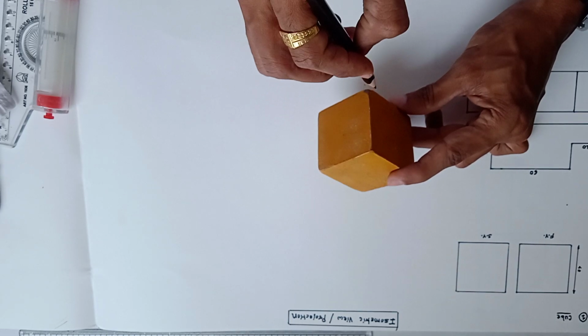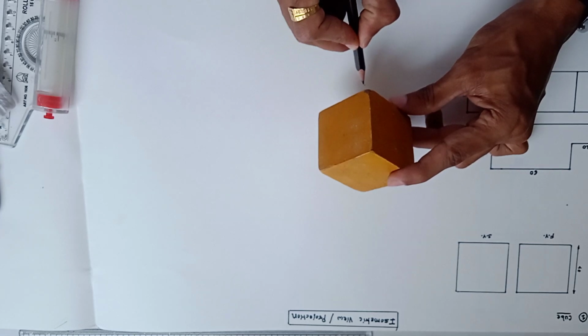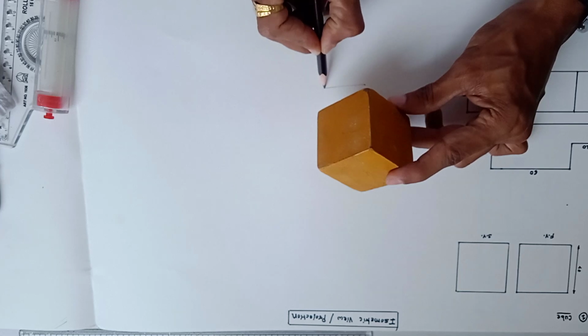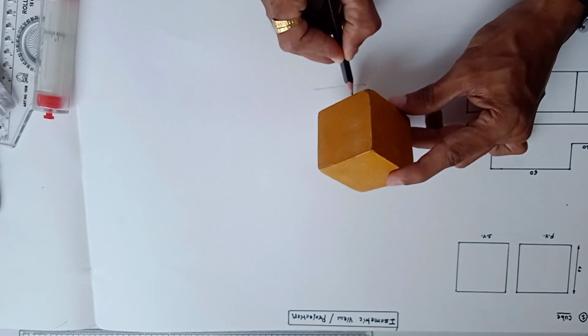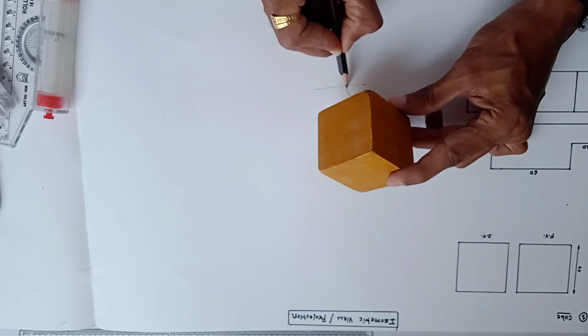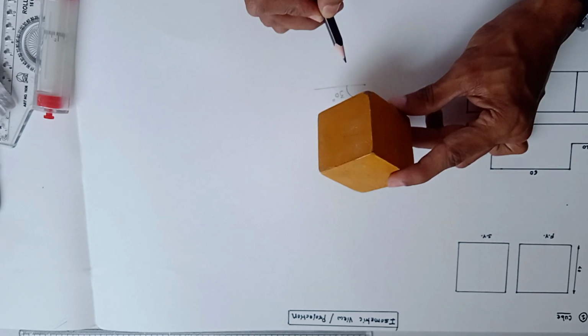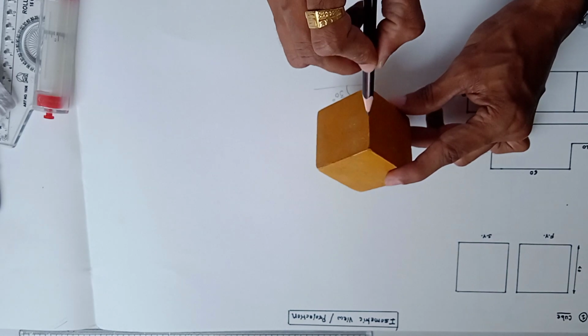But if I take the projection, the line will just appear as a straight line. From this corner, I will draw this straight line, which is parallel to the XY line, and this angle after the projection will appear as 30 degrees. This is not the true angle, this is the apparent angle. This line will just appear as a straight line.